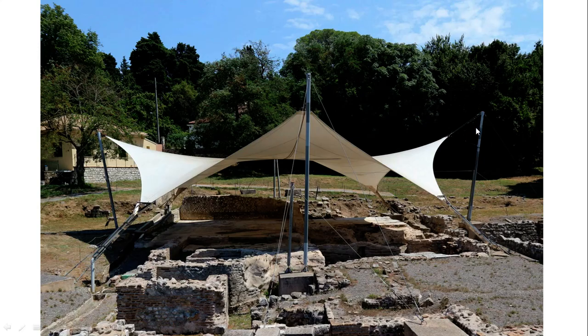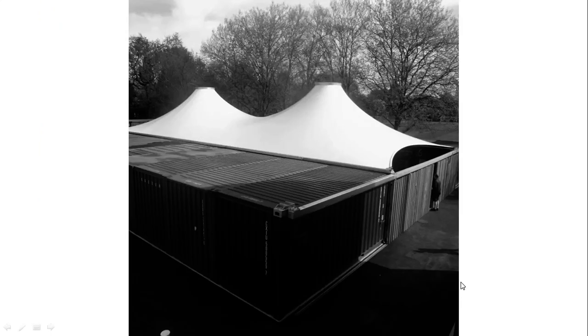But can you see again? It's a cable net, isn't it? It's two cable net bridges in this case, one going one way, one going the other. The two are pulling in opposite directions and naturally creating these beautiful curves and solving the problem for you.